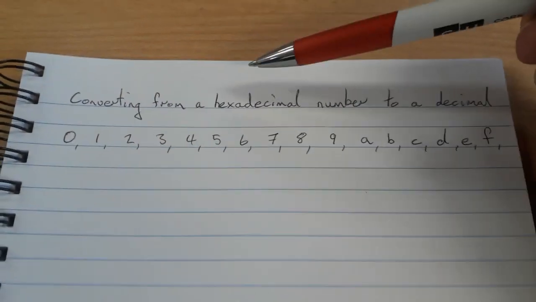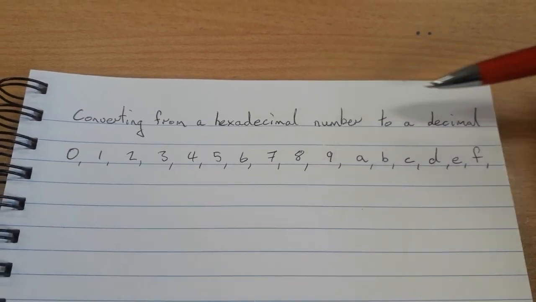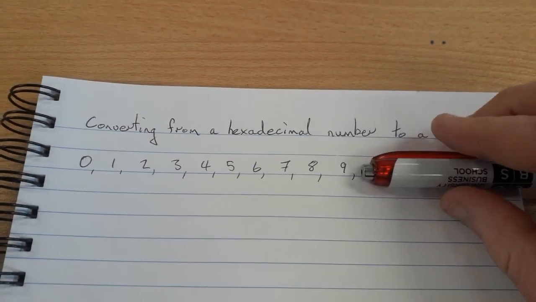Okay, hi all. So in this video, we're going to show how to convert from a hexadecimal number, a base 16 number, to a decimal number, a base 10 number. So just a bit of background.